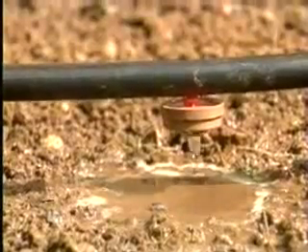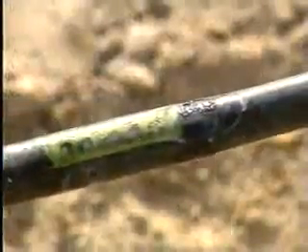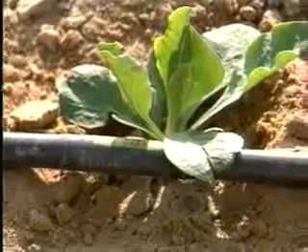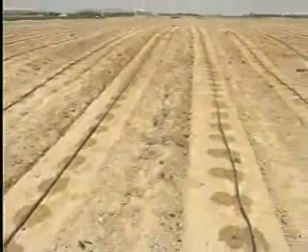Drippers are available with a range of flow rates suitable for various conditions. Common to all of them is the formation of a limited wetted volume. Each dripper along the line delivers the same amount of water, and therefore we get similar wetted volumes below each dripper. Let us first demonstrate the principle of operation.